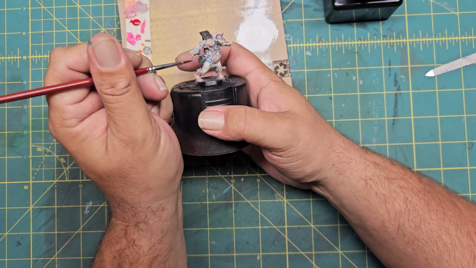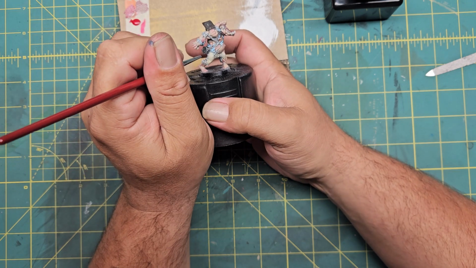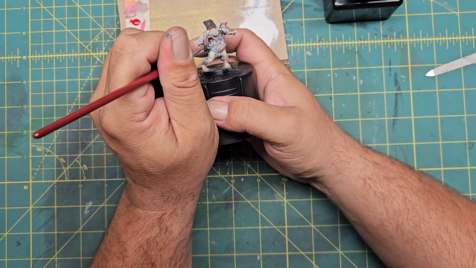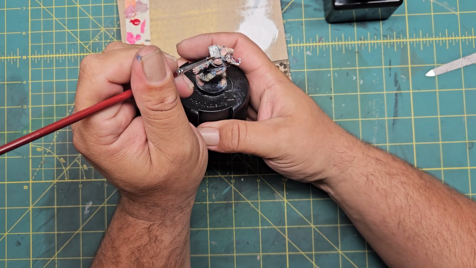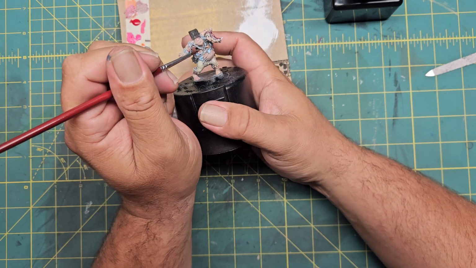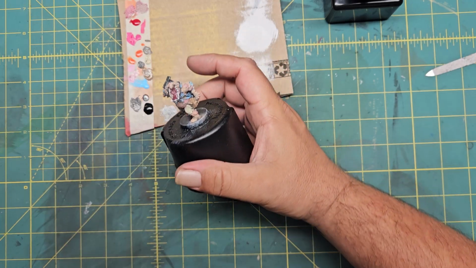Let's see. What was I doing? I don't even know what color I have. Oh, I have metallic. So I'm just going to get these little buckles here and these little metal rivets.